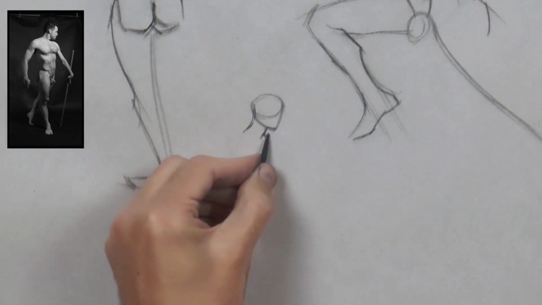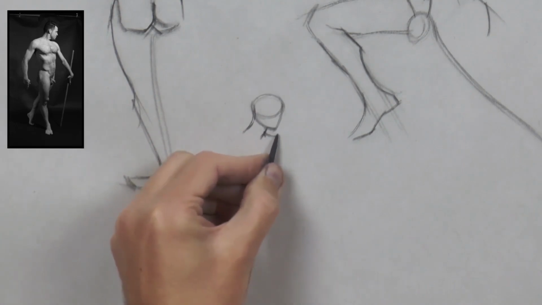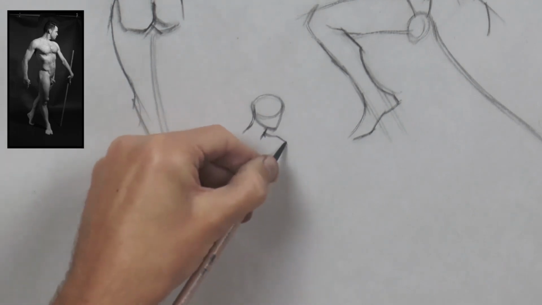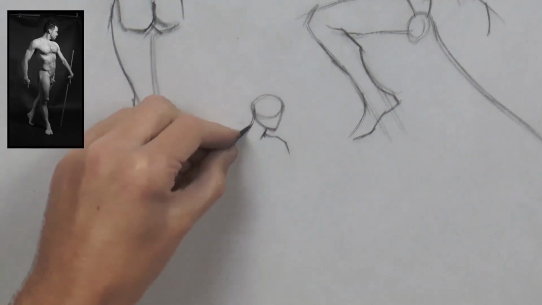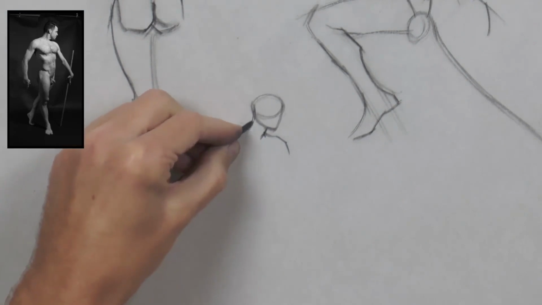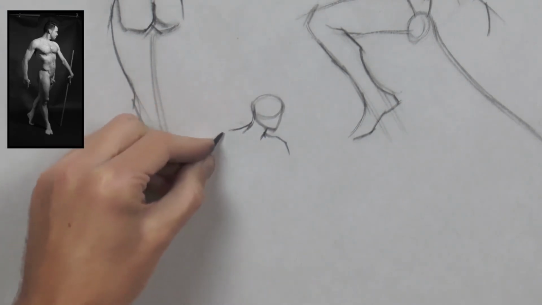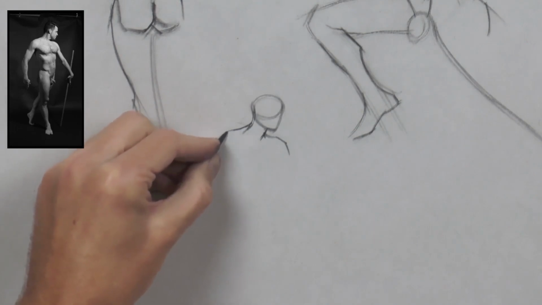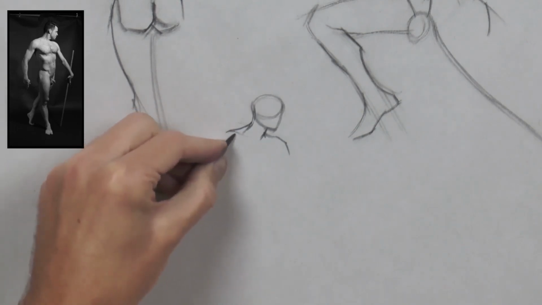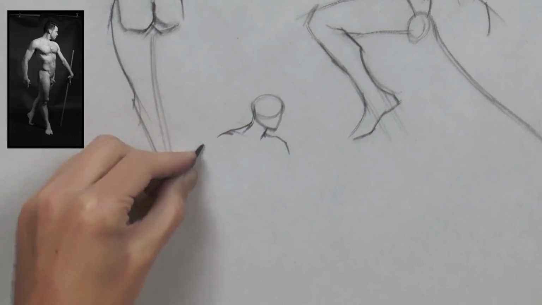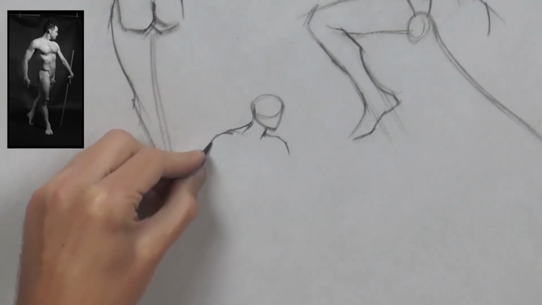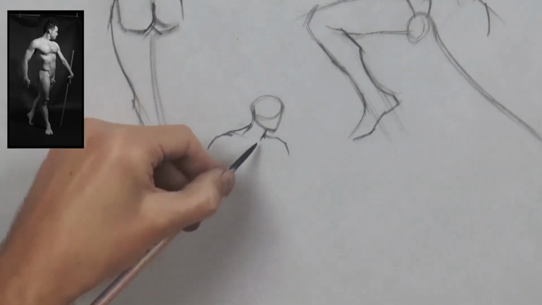And immediately I can see that negative shape underneath his jaw and how that connects over to his shoulder. Now his trapezius is going to sit actually above his jaw a little bit on this side. Shoulder sitting over here.